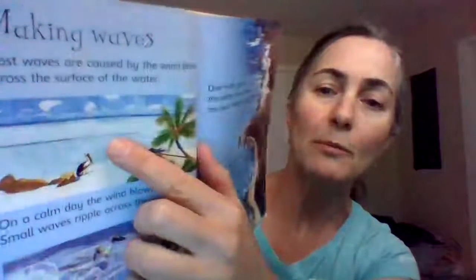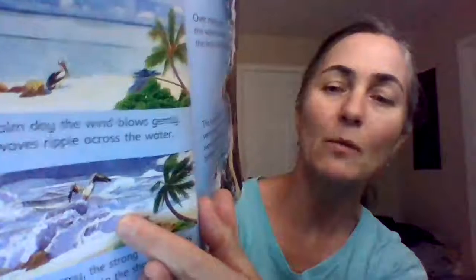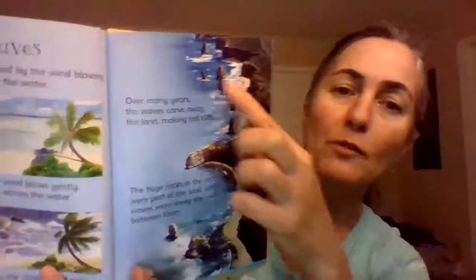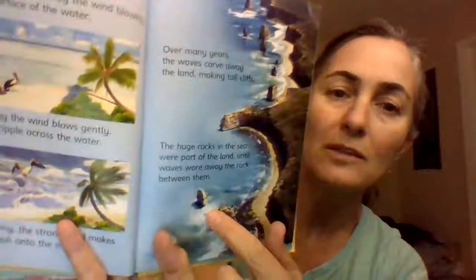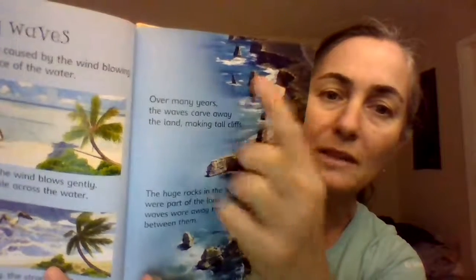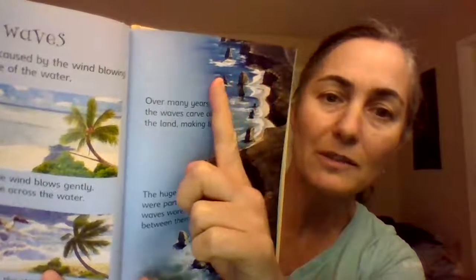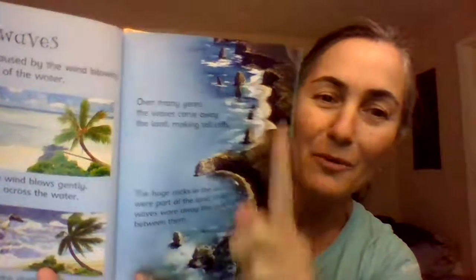Making waves. Most waves are caused by the wind blowing across the surface of the water. Here's a calm day with small ripples, and here's a stormy day with big waves. Over many years, the waves carve away at the shore. These huge rocks are what's left of when the cliffs used to be further out and got washed away.